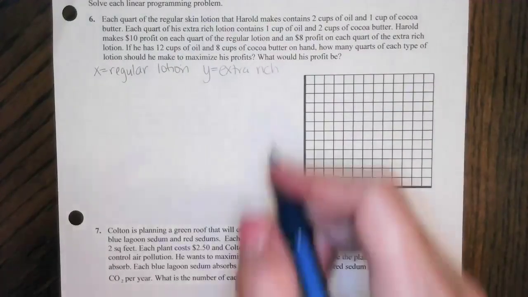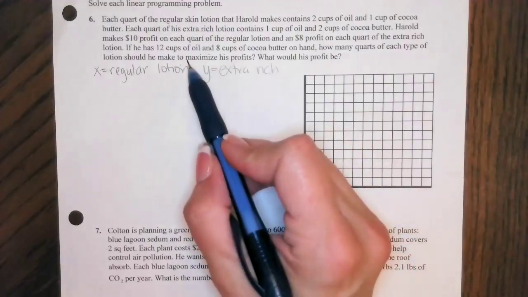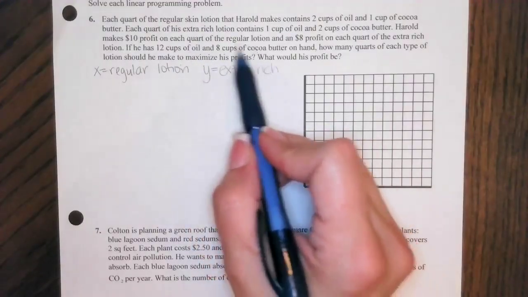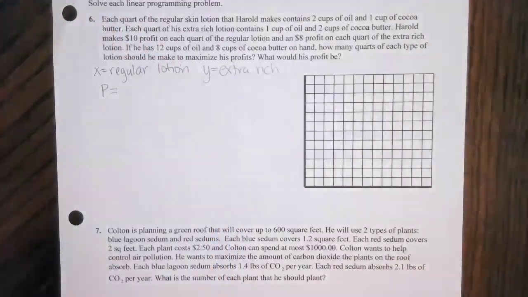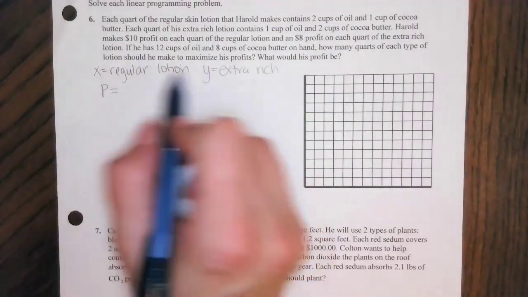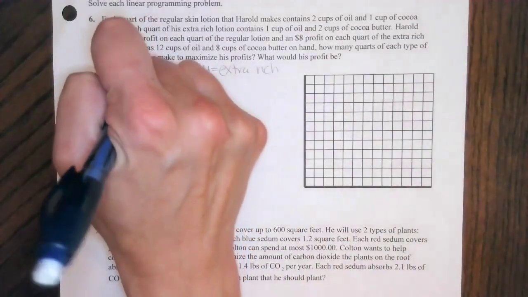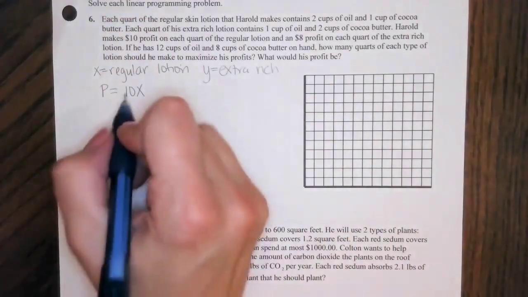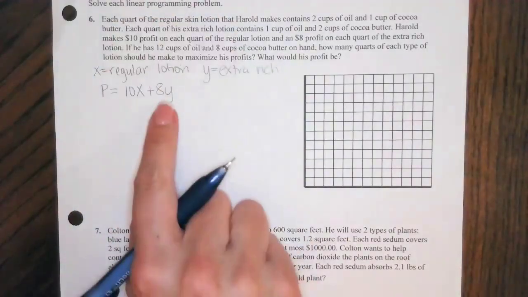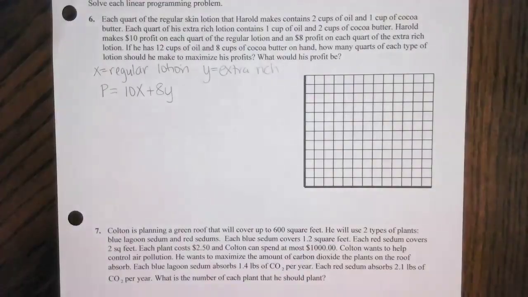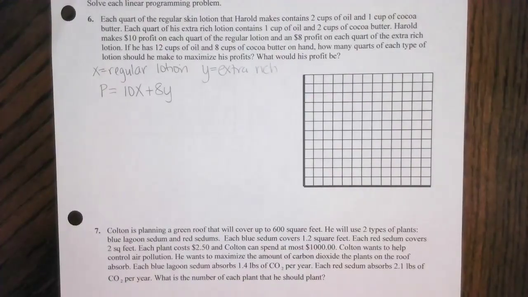All right. What is the purpose of this problem? Well, the purpose of this problem is to maximize his profits. So my objective function, which is an equal sign because it's an equation, is about the money. Still using these variables right here. Well, I make $10 on each regular lotion, so 10 times the regular lotion plus 8 times the extra rich is going to give me my profit information. So now we've written the objective function.